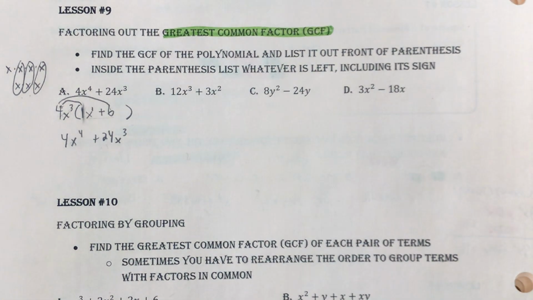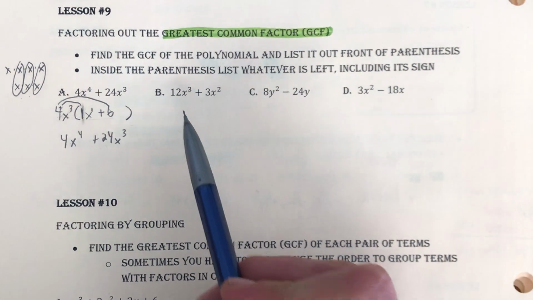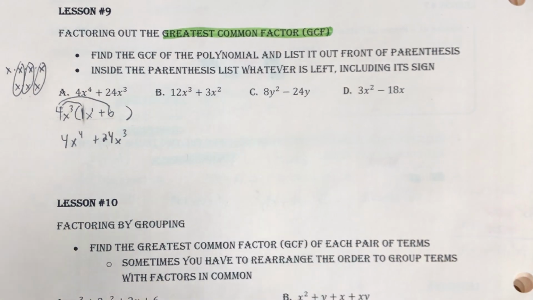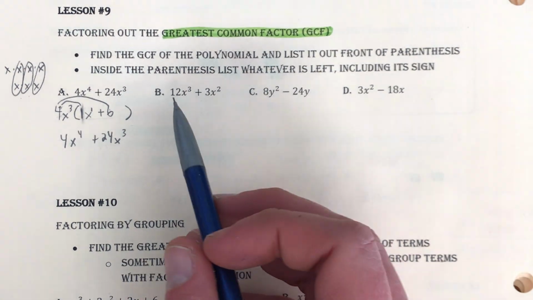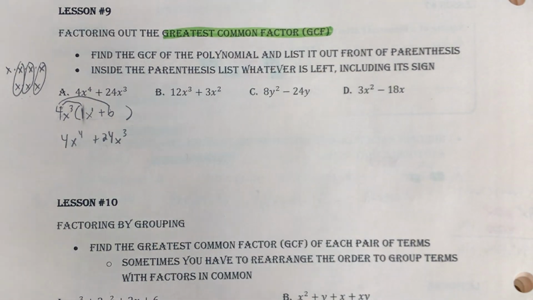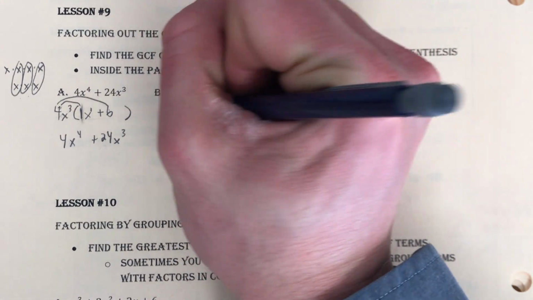All right, so let's take a look at example B now. Same idea. Let's look at the numbers of each one of these terms and figure out the greatest common factor. Well, the greatest common factor of 12 and 3 is 3, because 3 goes into 12 and it goes into 3. So that's going to be out front here.